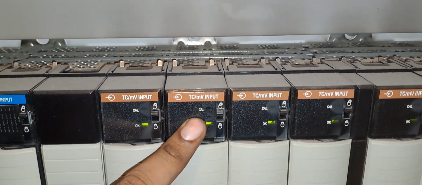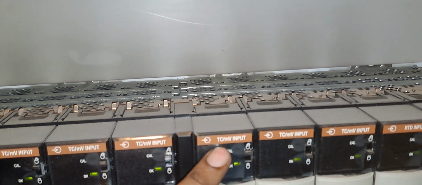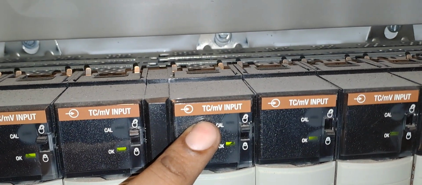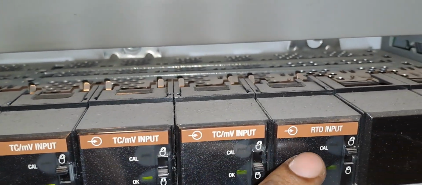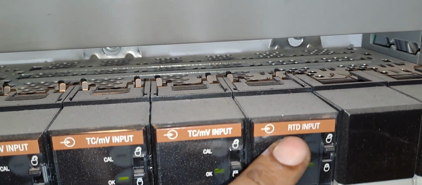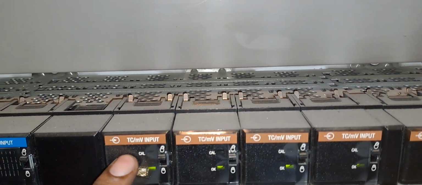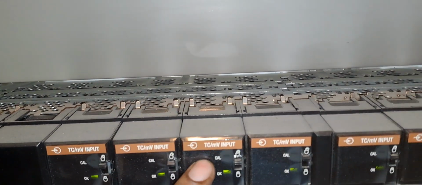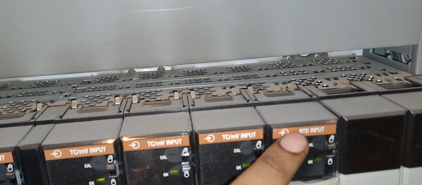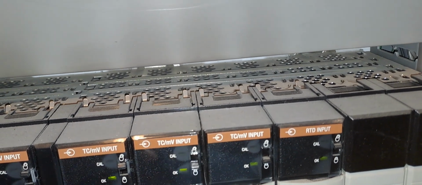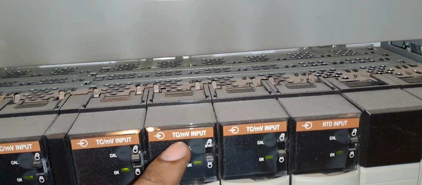Same way again thermocouple input card, thermocouple input, thermocouple TC input. You can see thermocouple input, thermocouple input, RTD input. It's resistance input. So all these cards are responsible for measuring temperatures. All of these are thermocouple, and this is RTD. So all the cards colored in brown are responsible for measuring temperatures.